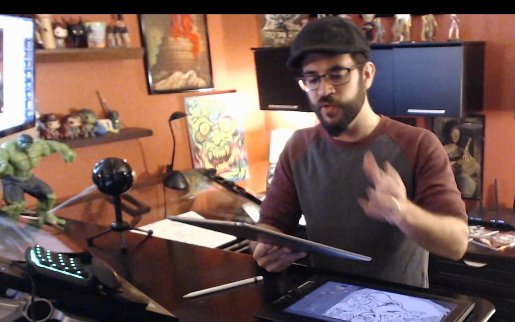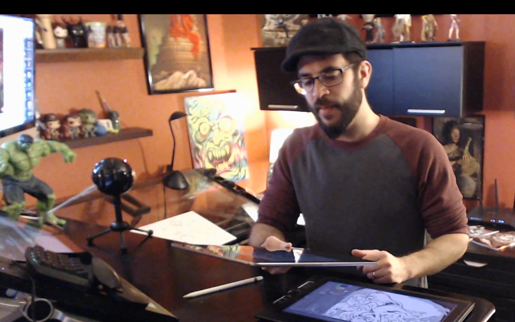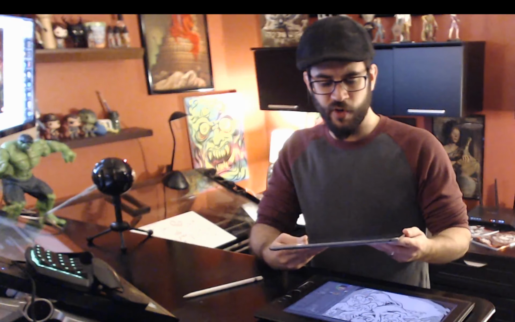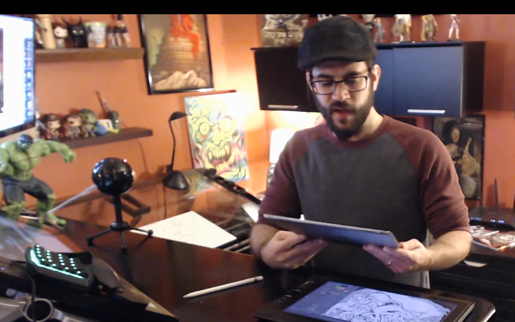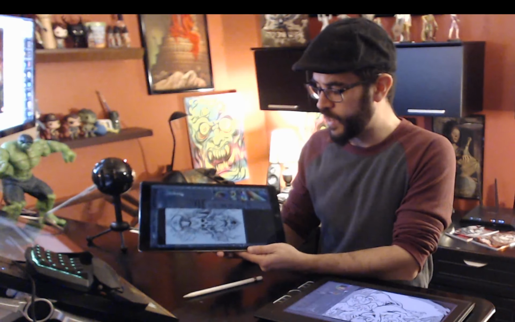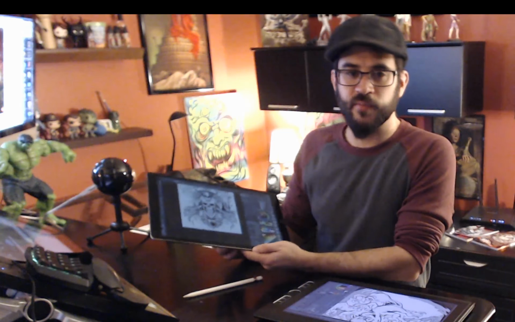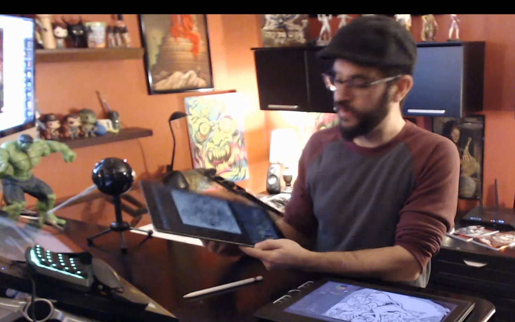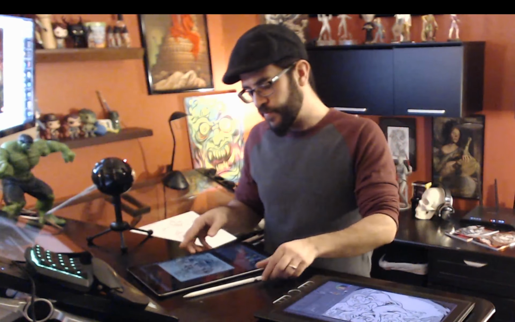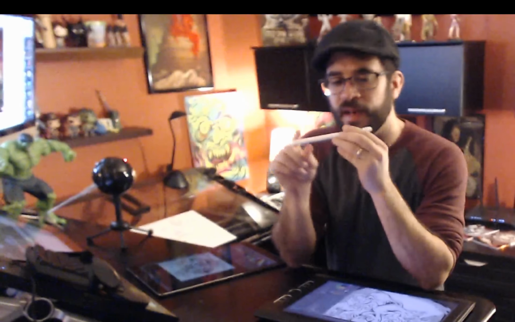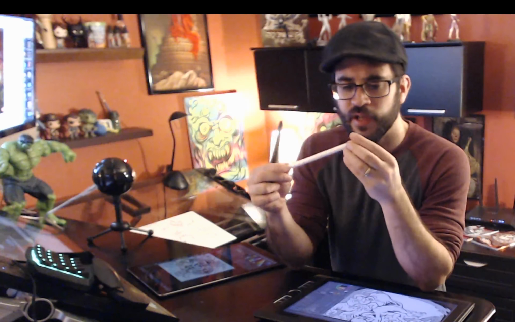Pick it up and draw and then put it back, and never have to worry about the charge, which was pretty amazing. I could use it for like 3 hours straight, and it might have only diminished maybe 12% or something.